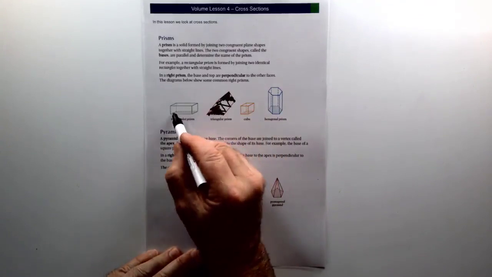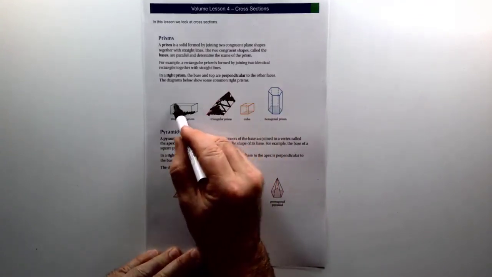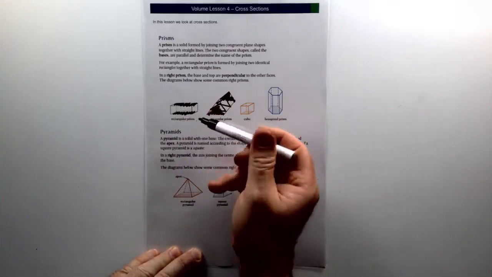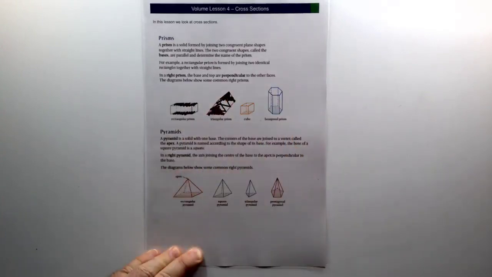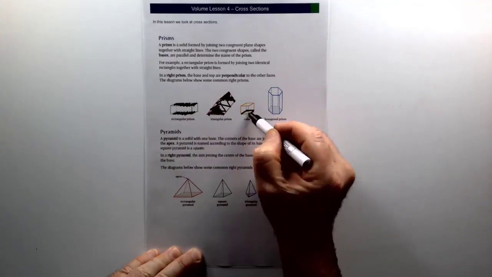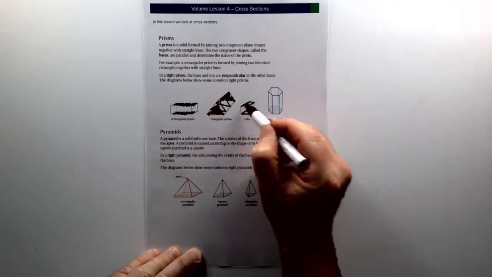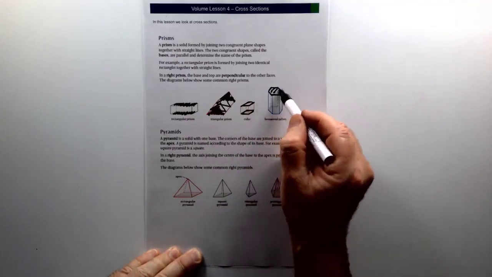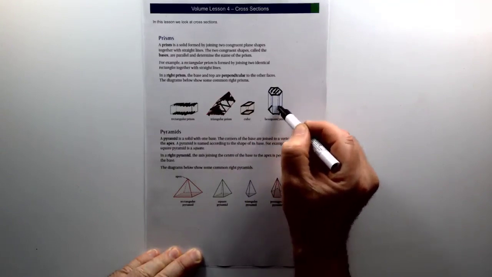Rectangular prism, well, for instance, the bottom and the top are the same, so that makes it a prism. Rectangular prisms are interesting because it wouldn't actually matter which way we cut it. It would be a prism. Similarly with a cube, we've got two faces exactly the same, so it's a prism. And similarly with this hexagonal prism, you've got these two faces exactly the same.